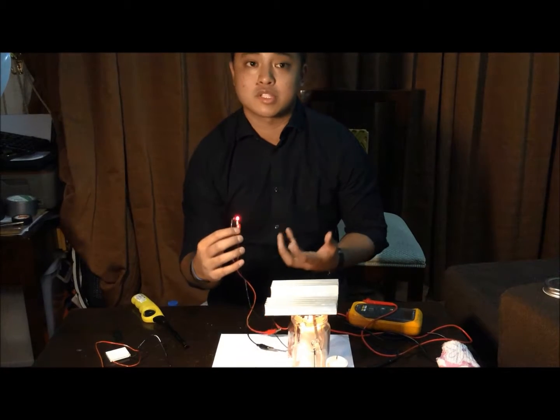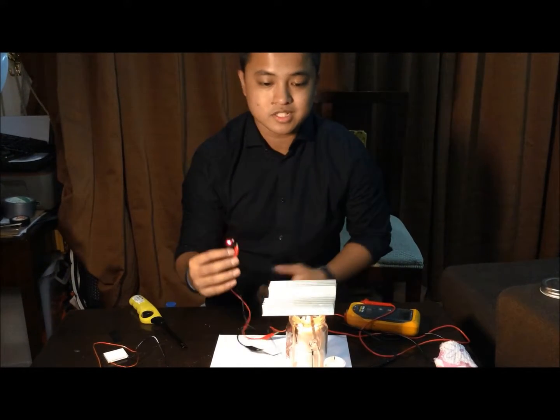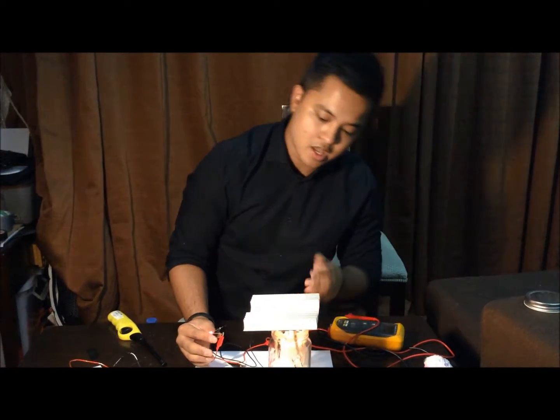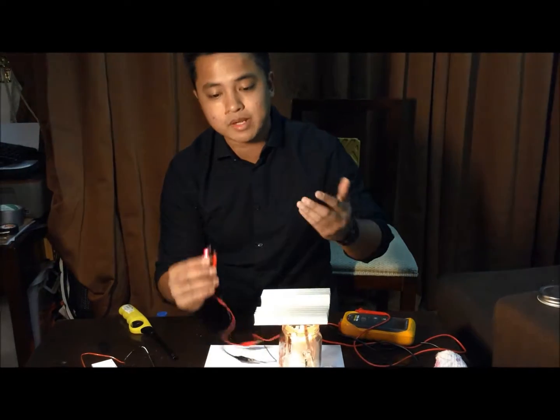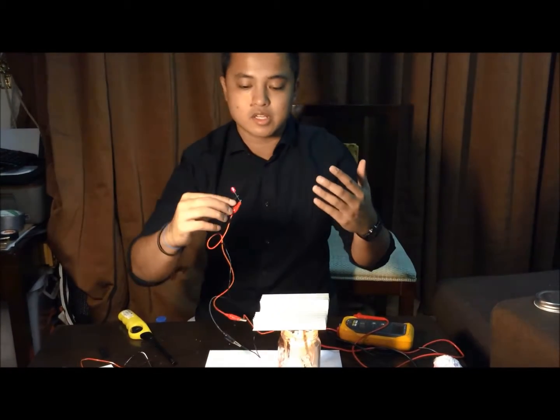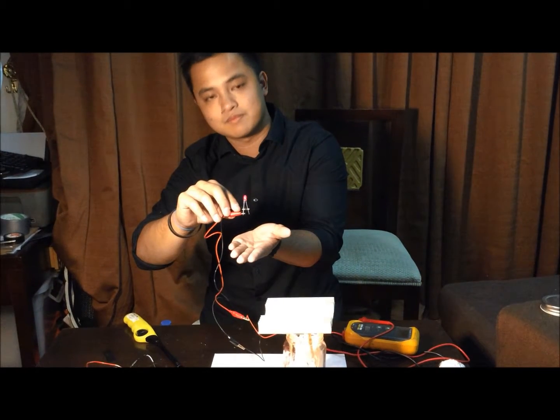Like most electrical generation, which is the result of the movement of a magnetic field across a conductor, in this case it's the movement of heat from the heat source through the metal plate and through the TEG and the semiconductors, which causes electrons to flow, thus creating an output voltage, which can be seen in this LED.